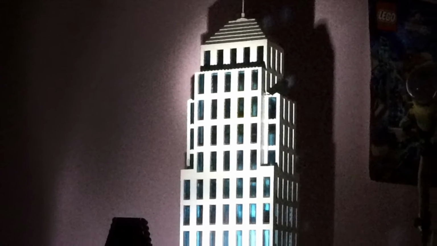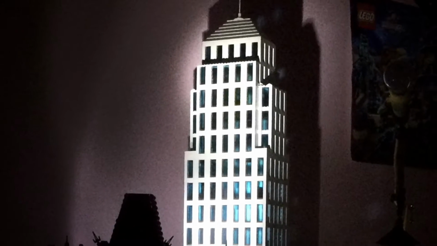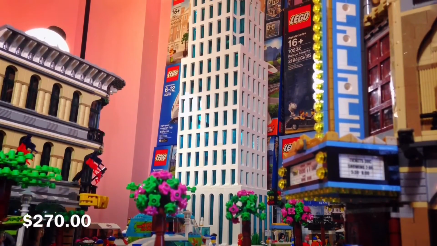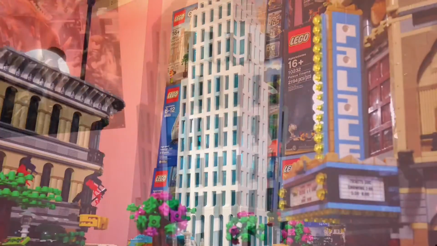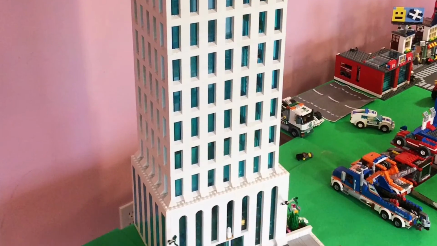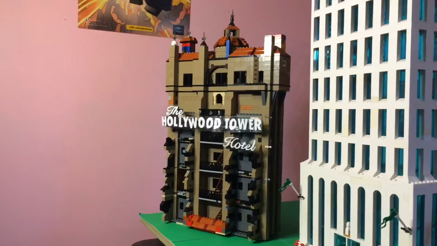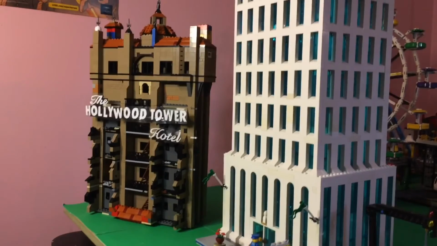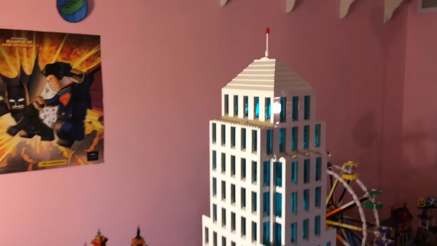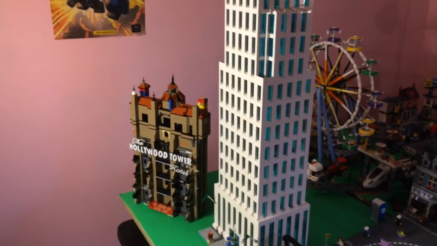So at the end of the day, DPM Tower costs me about $270. Now that seems like a lot of money, but that was broken over a year and a half through like $30 Bricklink orders. So it's really affordable if you break it apart, but if you want to buy everything at once, it can be very expensive. And with the interior, I would have guessed it would have jumped up easily $100.